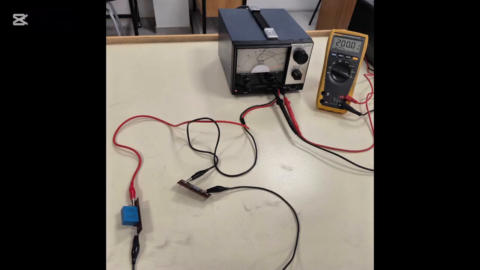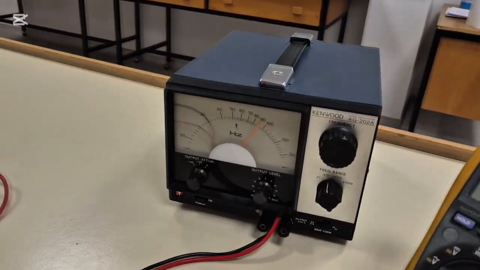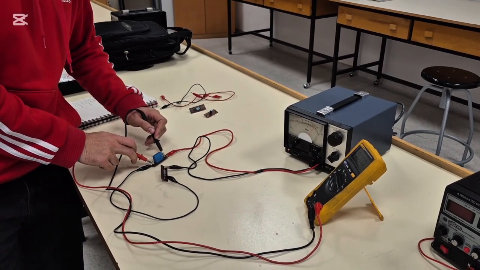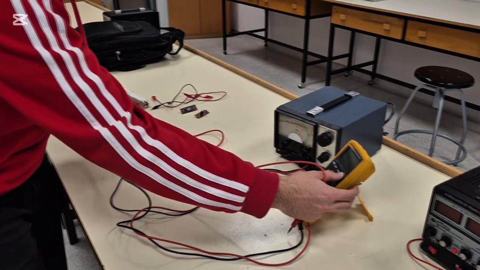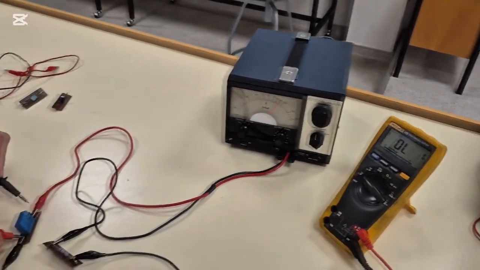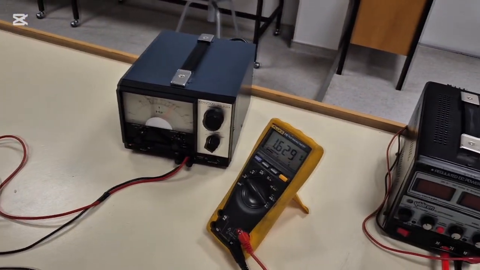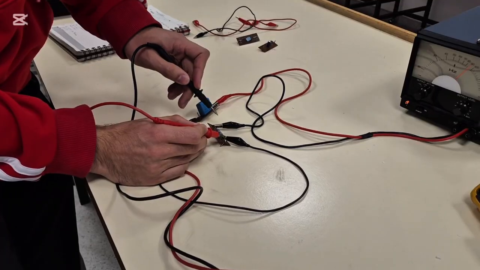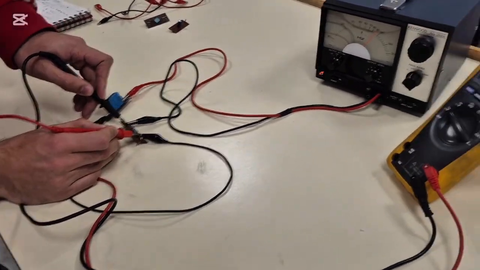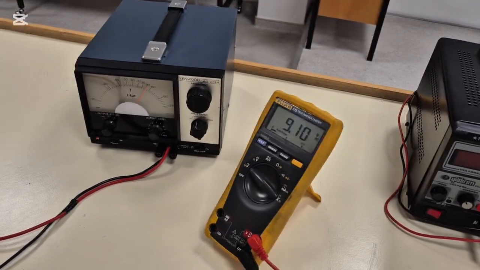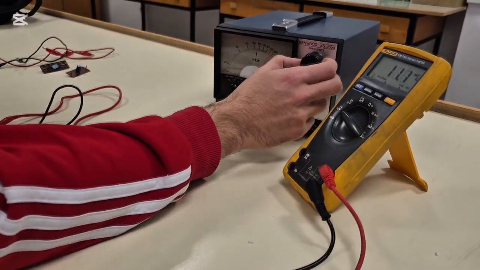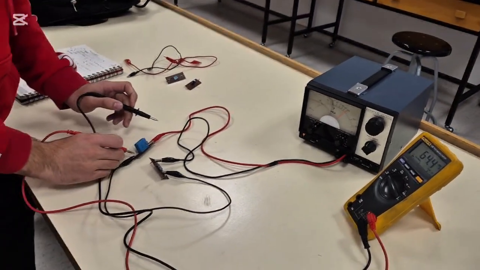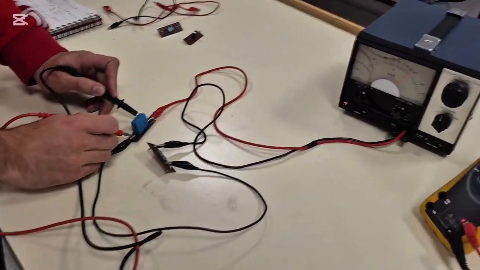Now I want to introduce you to how I collect my data. First, I adjust my AC power supply to 900 Hz. Then I measure the voltage across the AC capacitor with a multimeter, and then I record the data. After that, I measure the voltage across the resistor, and again I read the data from the multimeter. After that, I adjust my AC power supply to 1000 Hz, and I repeat the process as you see.